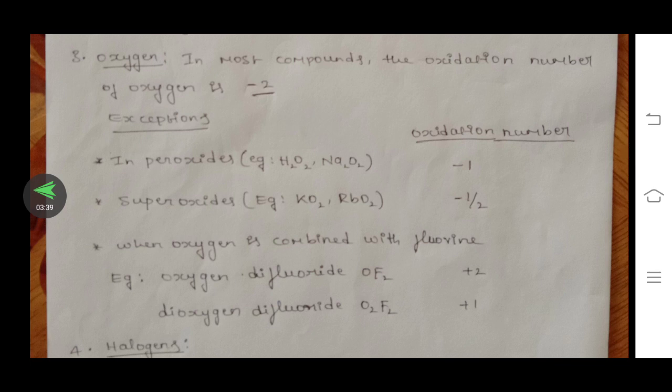Next, superoxides, for example KO2, RbO2. In these, the oxidation number of oxygen is -1/2. You have to remember these oxidation numbers for oxygen. These are exceptions.